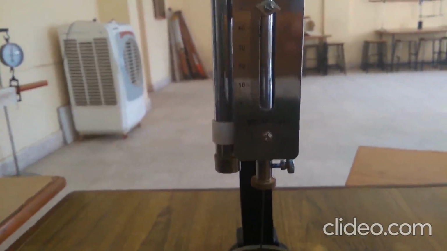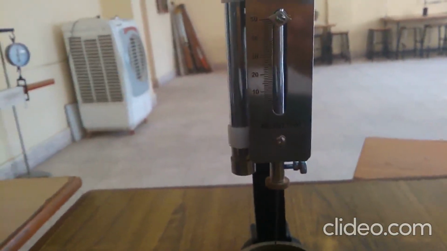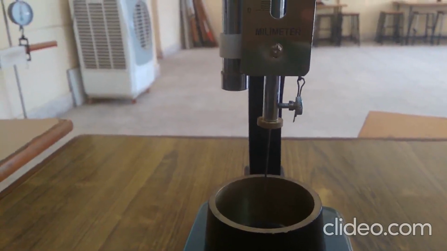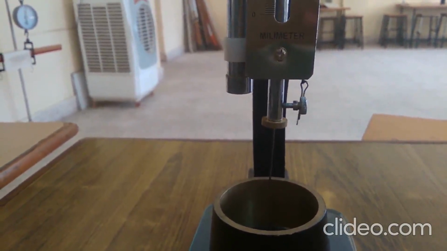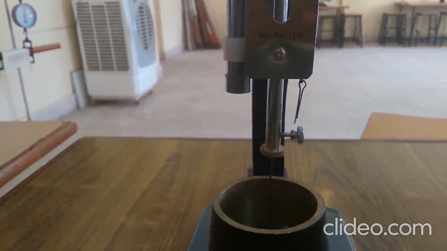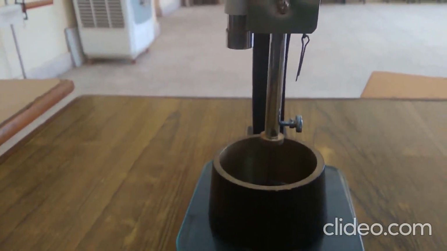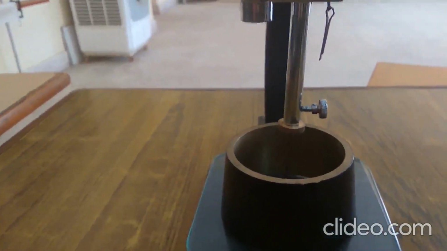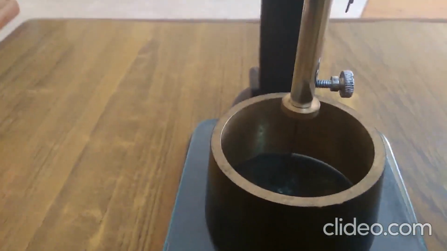Okay, now after filling this mold, we'll suspend this indicator gently so that it penetrates the cement sample like this. Now we'll observe the penetration of the needle.